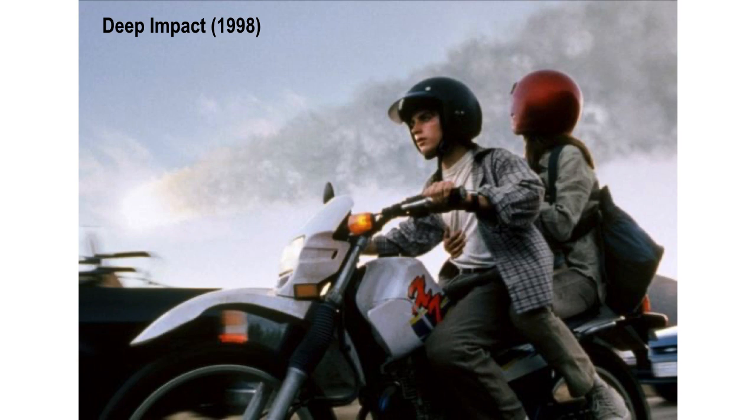Matter of fact, one of the recent supernova discoveries was discovered by an amateur with a fairly nice telescope, but nothing like the Hubble. It's just something he could operate in his backyard.